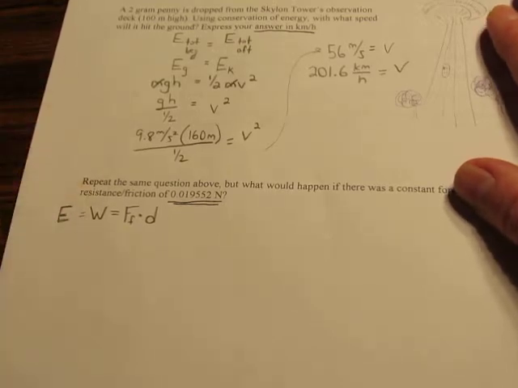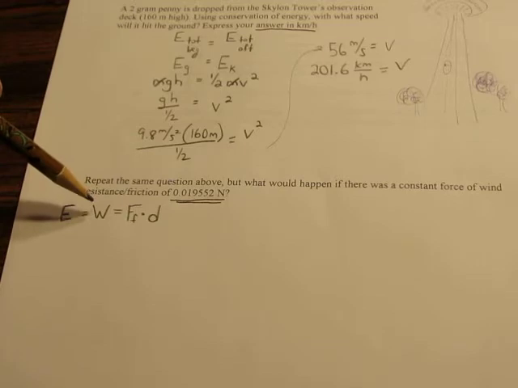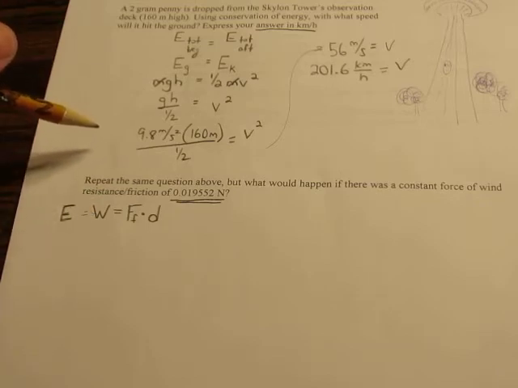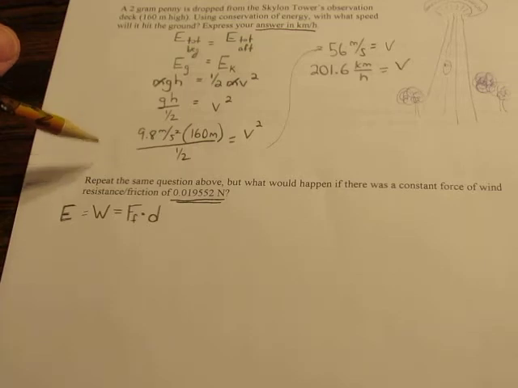It's just called work. But don't make that mistake in thinking that work isn't energy. It is energy. It's just a totally different kind of energy. It's energy due to things rubbing together or dragging across the surface. In this case, the penny falls and it drags through the wind.